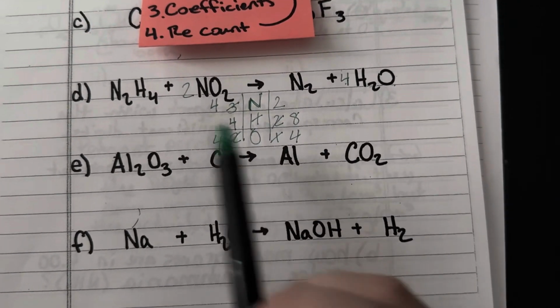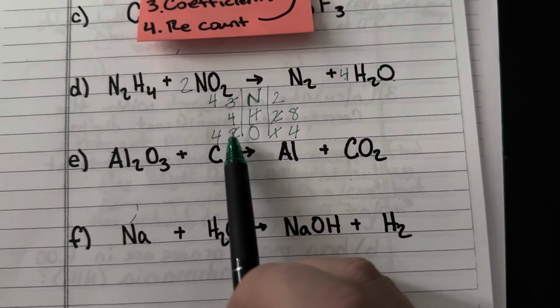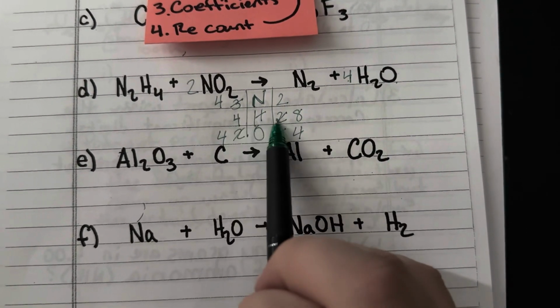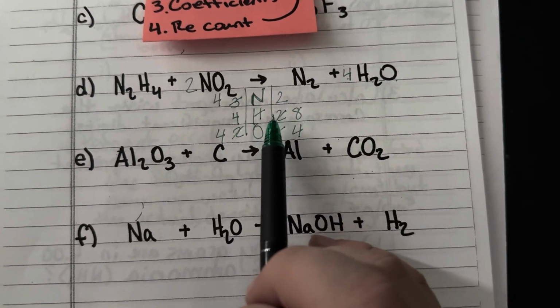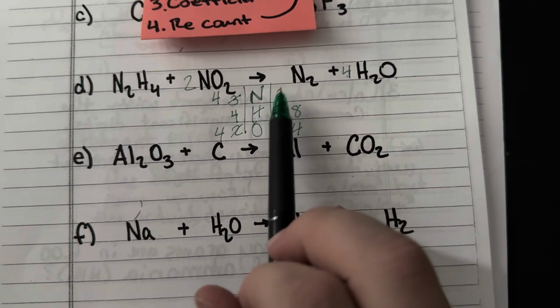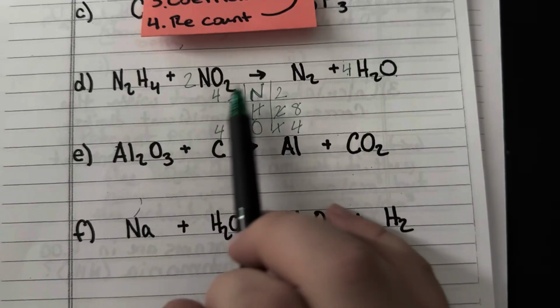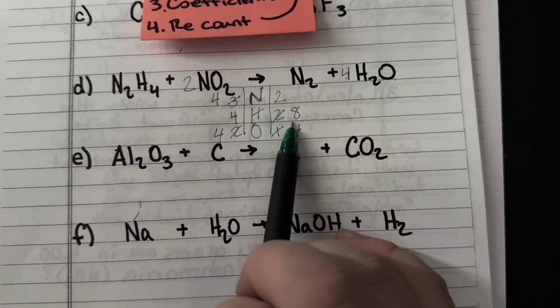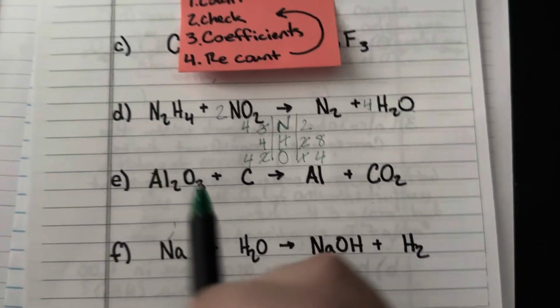So now we've gotten into this part. Now we want to fix this hydrogen issue. The reason we haven't touched this nitrogen yet is if I make this a 2, it's going to make the total 4, make it balanced, but this other issue is going to change it all.